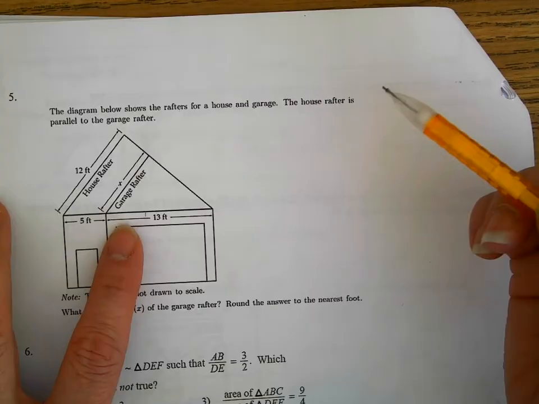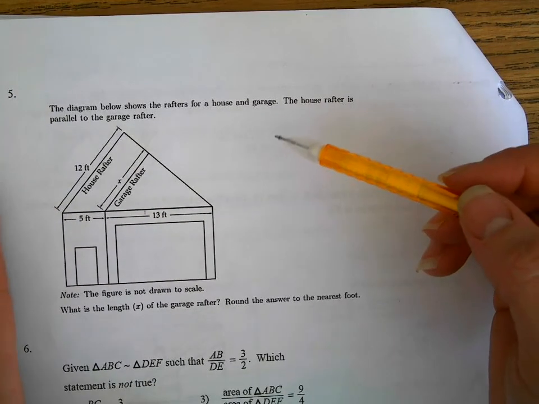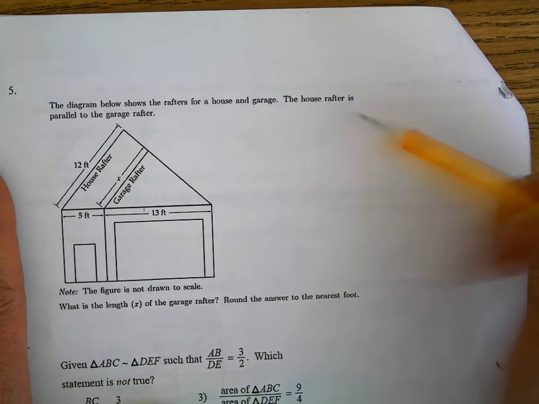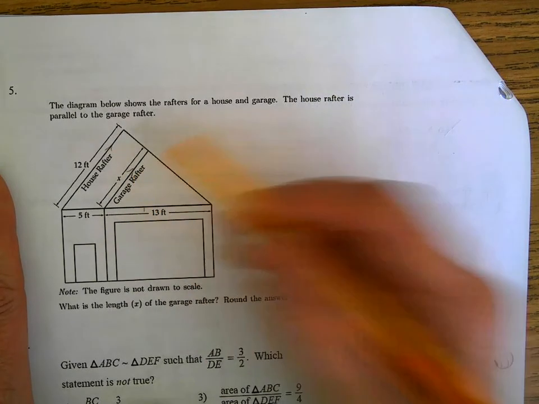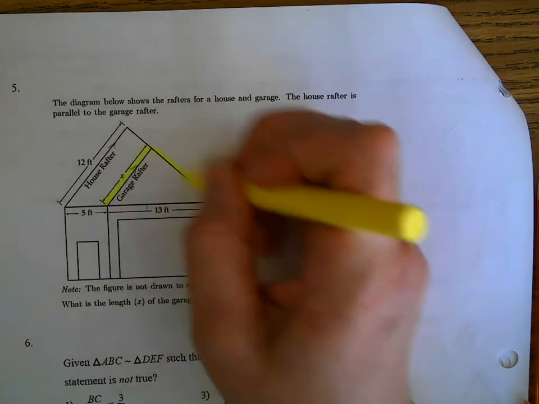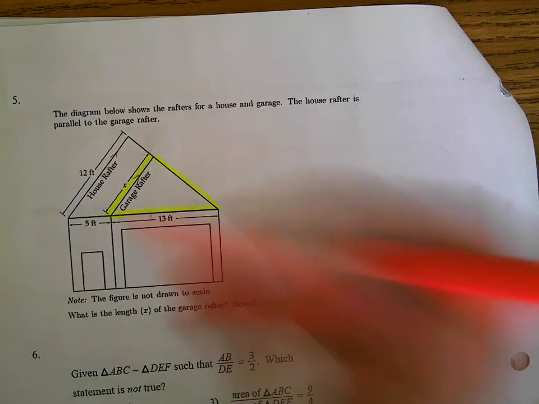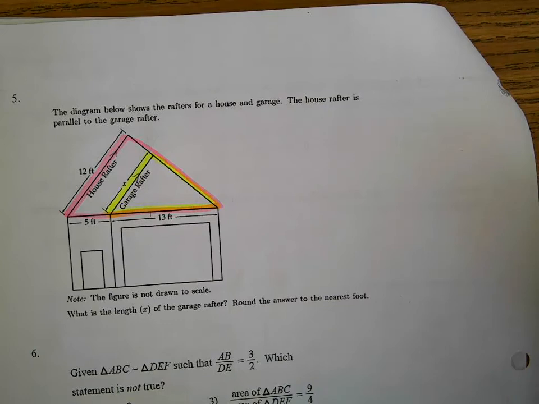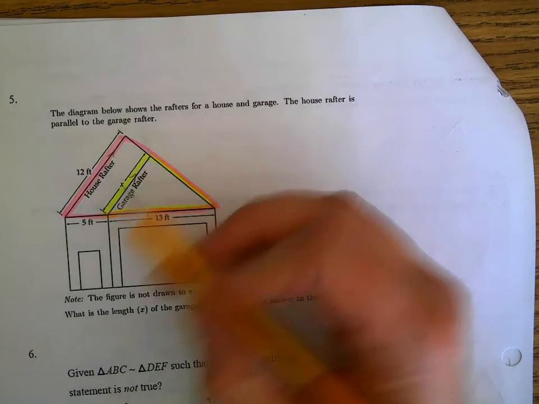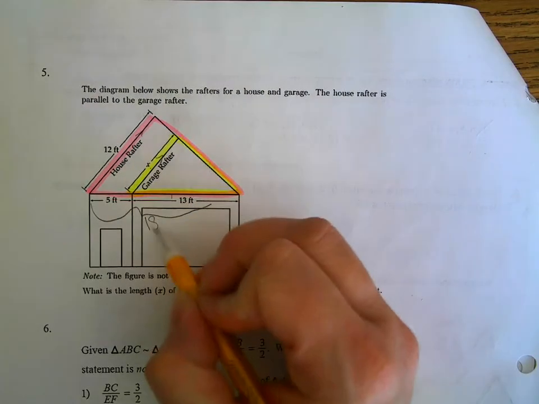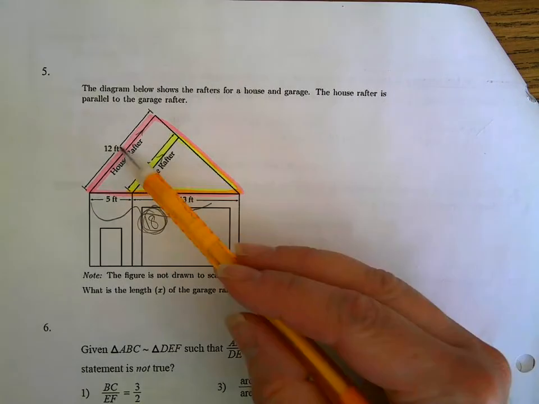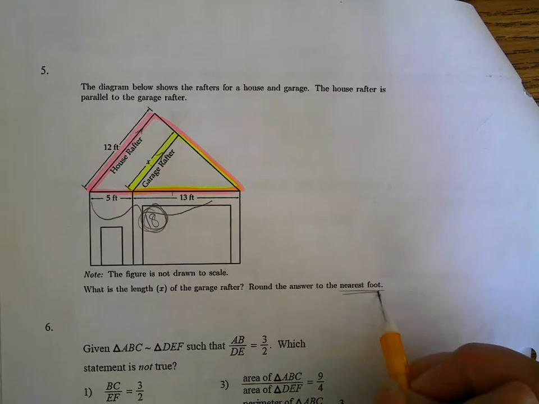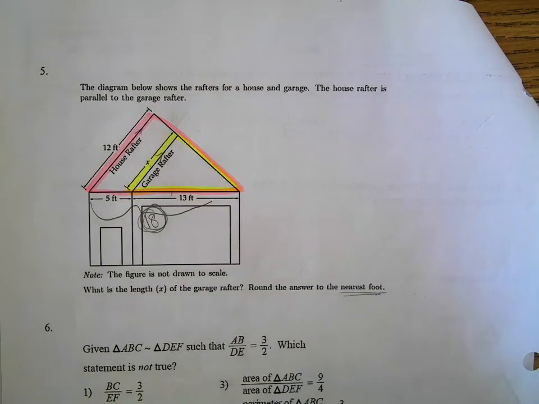Here is an application question. The diagram below shows the rafters of a house and a garage. The house rafter is parallel to the garage rafter. So these sides are parallel. So what you form are 2 overlapping similar triangles. So your similar triangles are kind of hidden in there. 13 compares to x. As this whole side, you might want to use an 18, compares to the other piece, 12. And here you're going to round to the nearest foot, so you might get a decimal. This is a little clue that you might have a decimal answer.